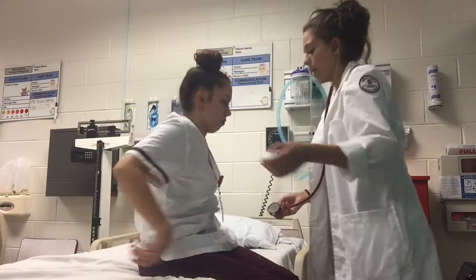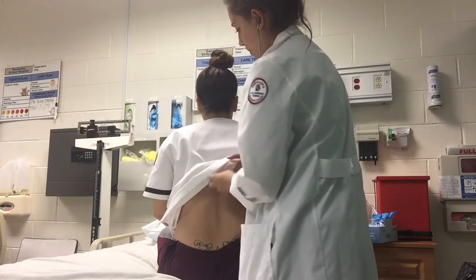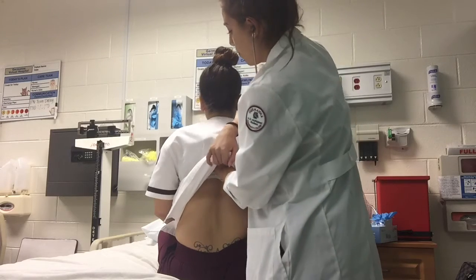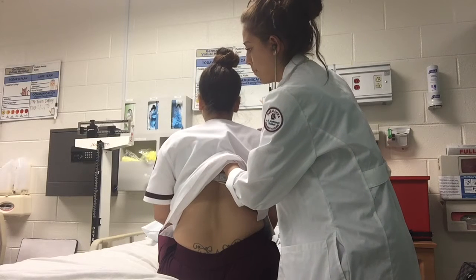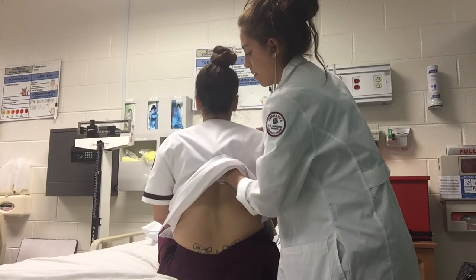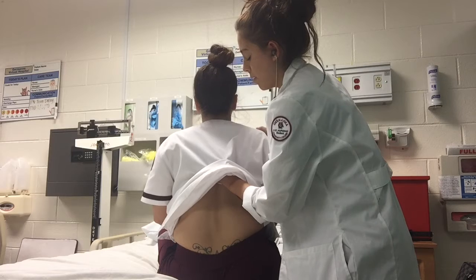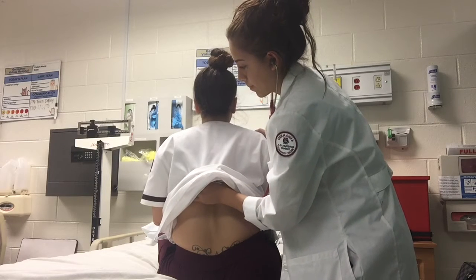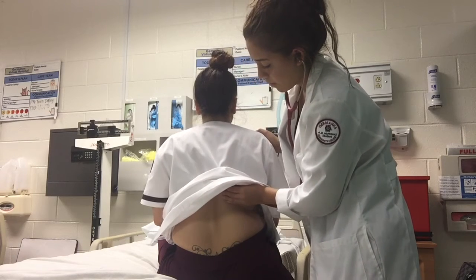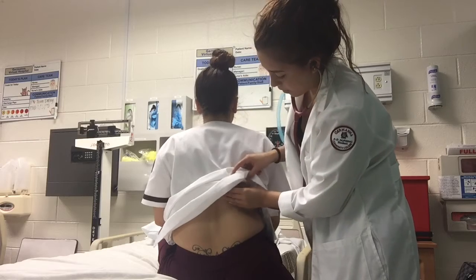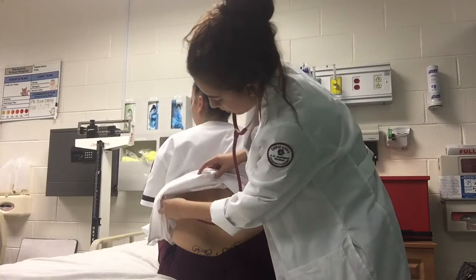Alright. Just going to do the back side now. Posterior side. We start with bronchovesicular. Deep breath. And then down to vesicular. Deep breath. And one last time, deep breath.